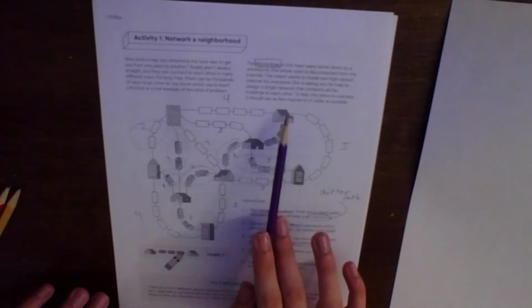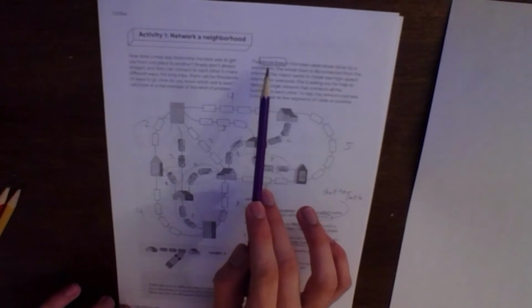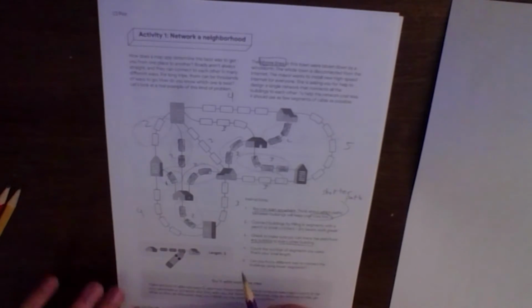If something takes more time and you can reach the goal with a shorter path or a shorter amount of time, then you found the best way and the most efficient way to spend your time to get to a certain goal. But in this case, we're looking through a neighborhood and finding the shortest distance for phone lines to go from all of the houses to all of the houses.